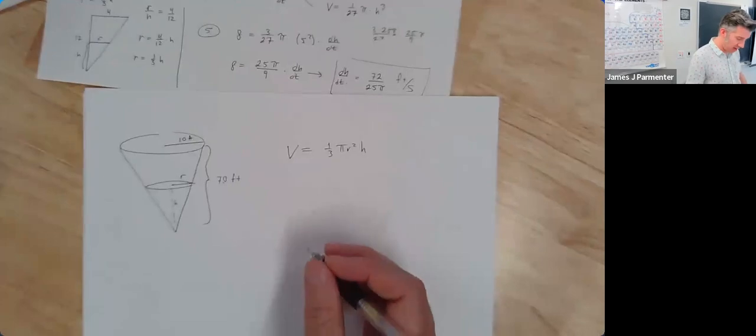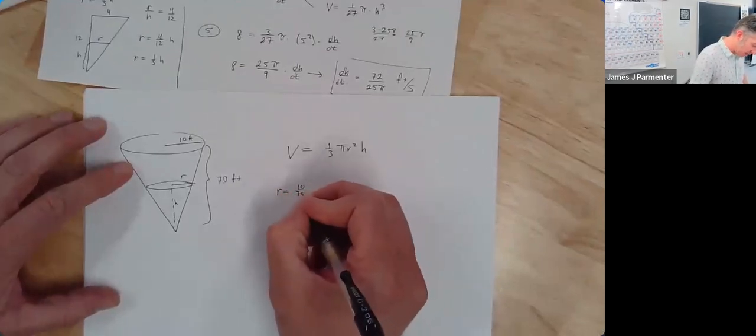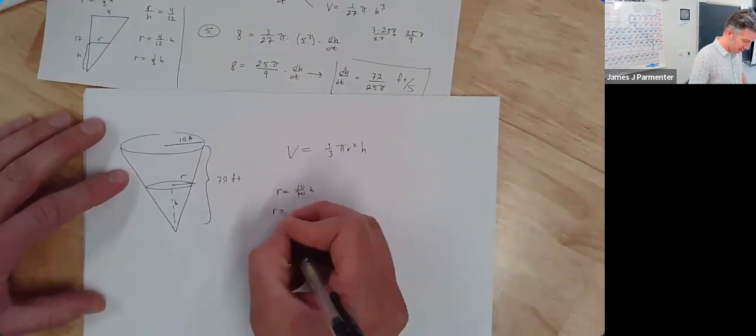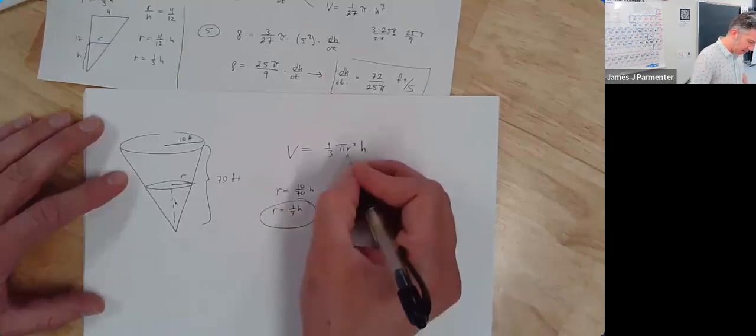10/70. That's all you have to say. So the radius is literally 10/70ths of the height. Or more easily, the radius is 1/7 of the height. And that is what we're going to plug in right there.